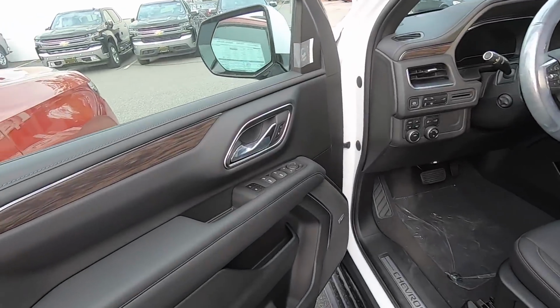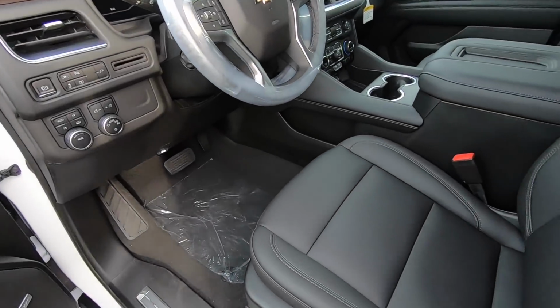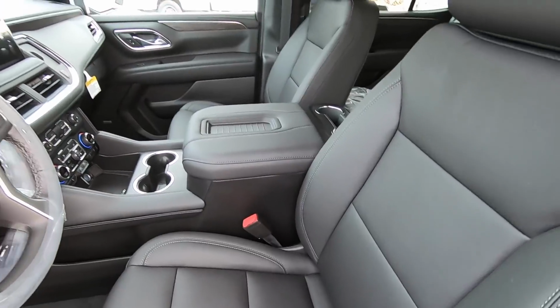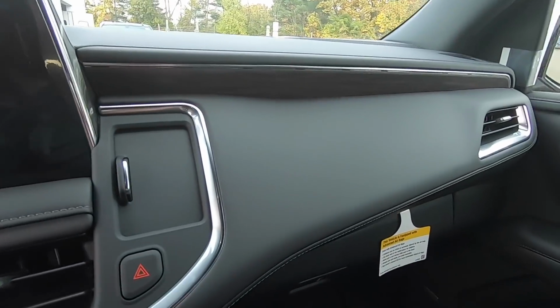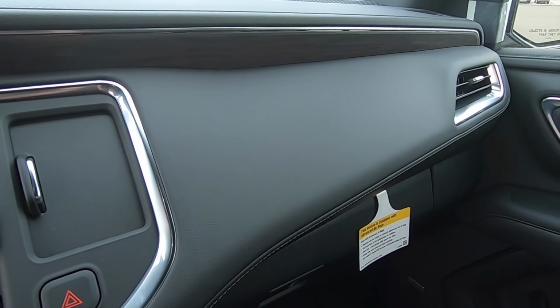Inside the LT, you're going to notice first on the door here, you have that simulated wood grain interior. Again, full leather. You do have stitching, but you have less accents. You don't have all the same trim work like you have on the RST. And then when we hop in here, you'll notice a smooth finish, not a textured finish like we saw on the RST. So when you're looking at the LT model or the RST model, it's really just your preference of which style you like better.